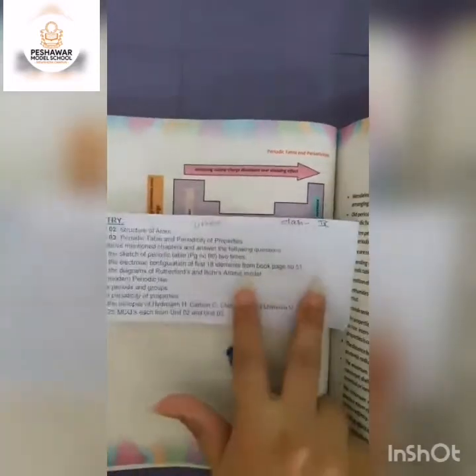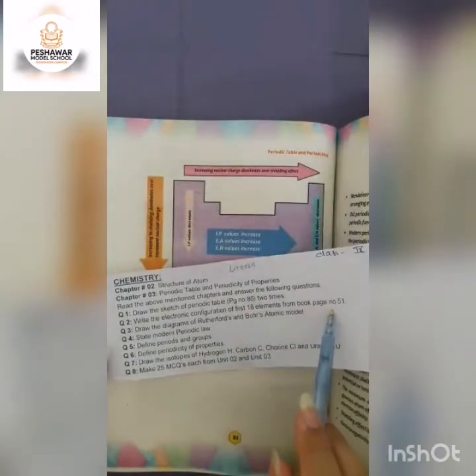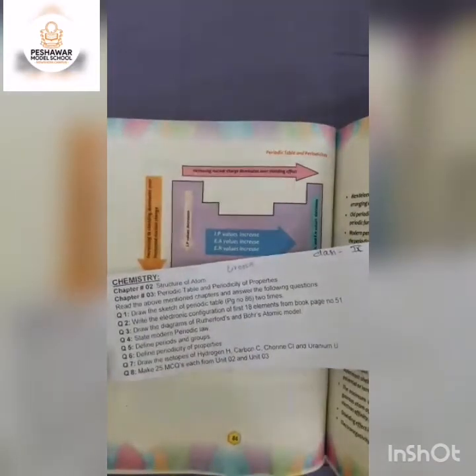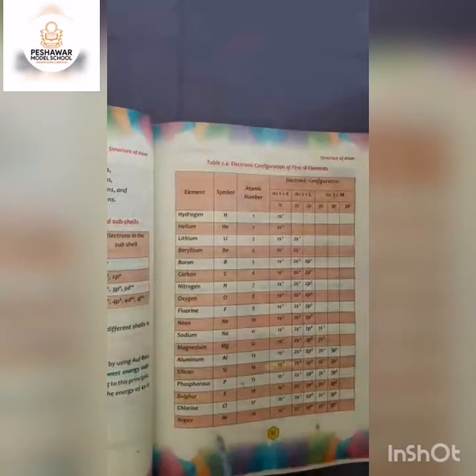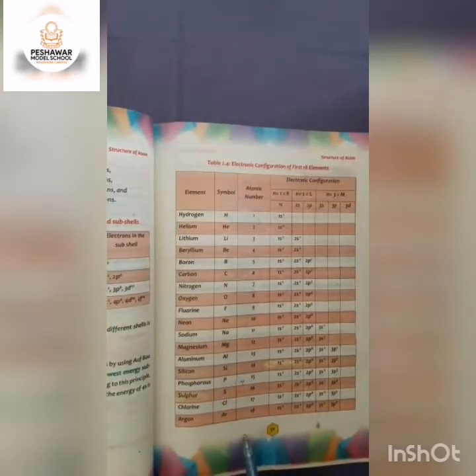Now look at question number 2. Write the electronic configuration of first 18 elements from book, page number 51. This is the electronic configuration of first 18 elements. You have to draw this table in your notebook.